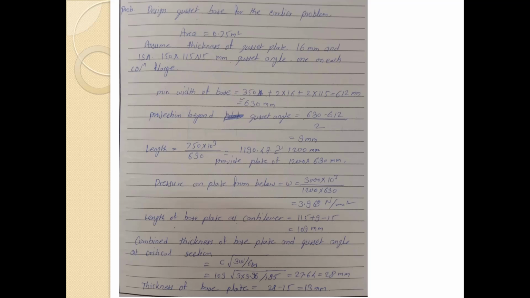Now, we will solve the same problem that we have solved for the slab base, and we'll check whether a base plate of the same size or a smaller size is required. The area we got is 0.75 meter square. So assume the thickness of the gusset plate is 16 mm and ISA 150 by 115 into 15 mm gusset angle, one on each column flange should be provided, that we are assuming.